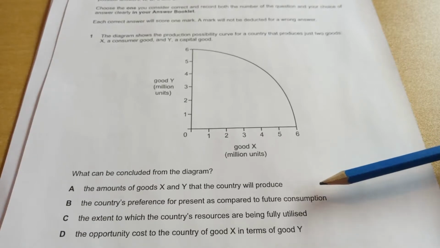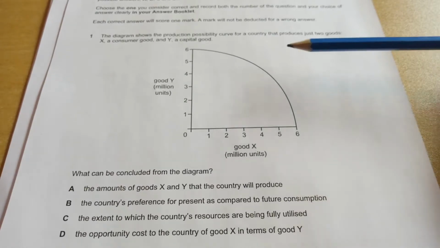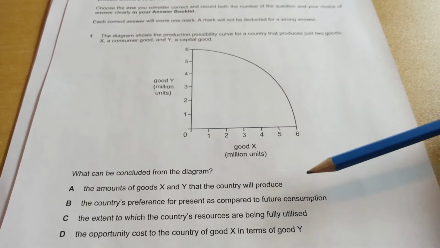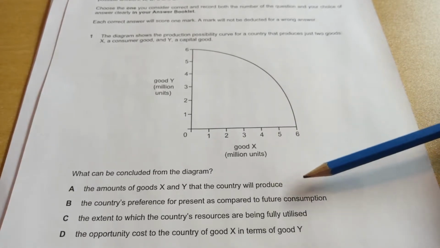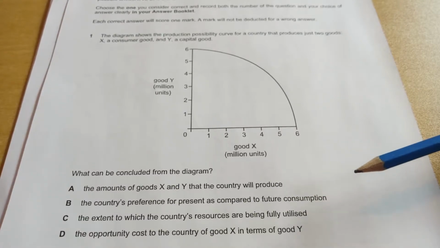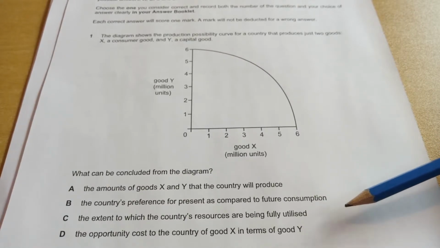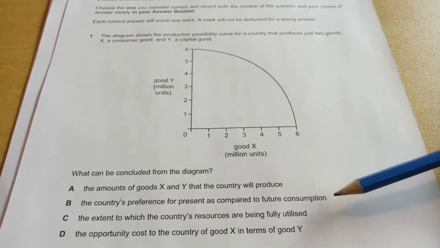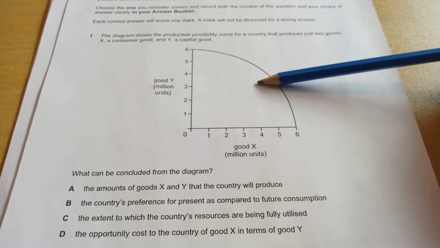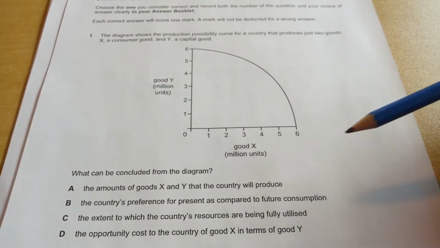So the amounts of goods X and Y that the country will produce, no, that's certainly not the case because we don't know where the country will actually produce output at. B, the country's preference for present as compared to future consumption. Again, we don't know that information. There's nothing about preferences highlighted here. C, the extent to which the country's resources are being fully utilised. Well, we don't know because it's not like there's a position here within the PPC which tells us that the resources are underutilised, so we don't know.